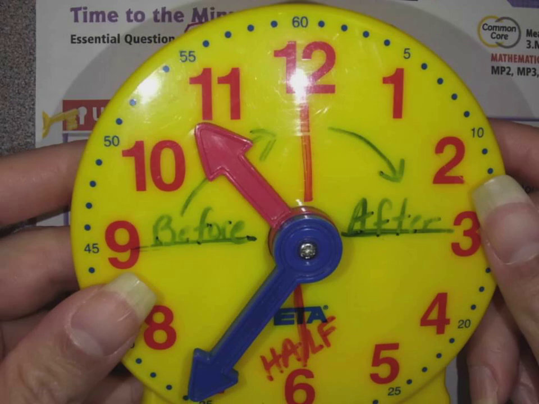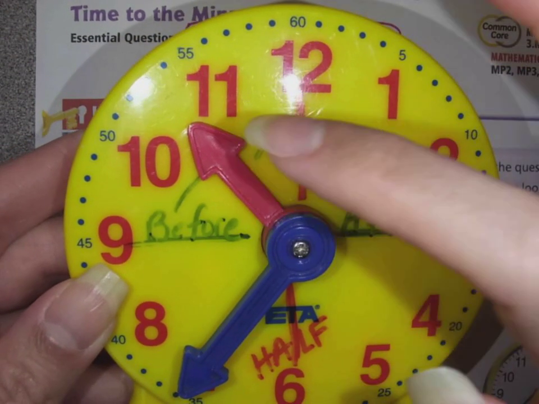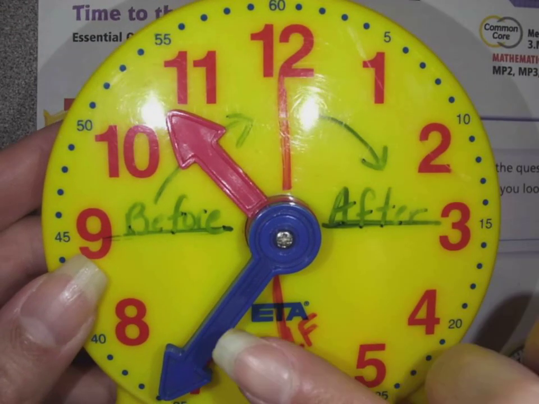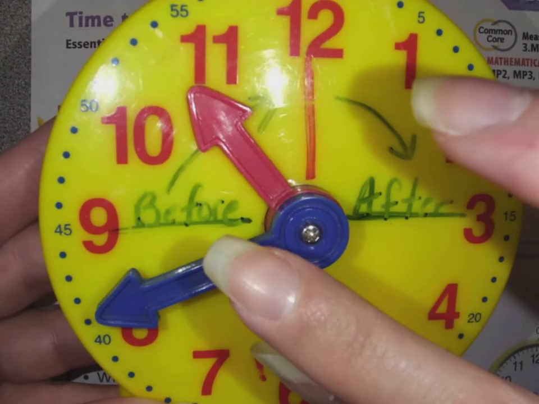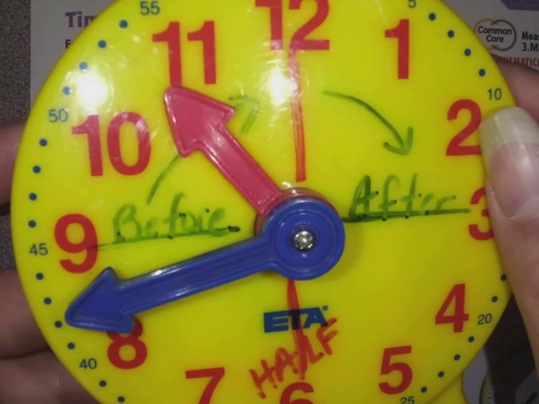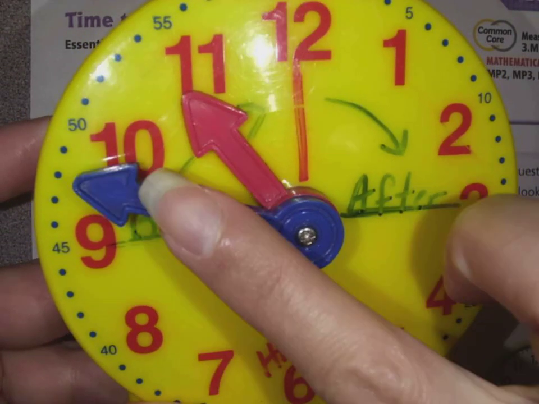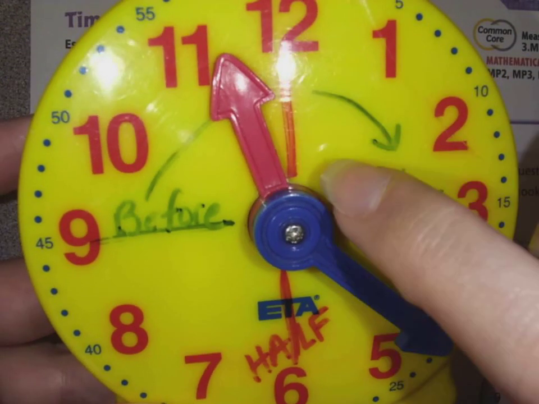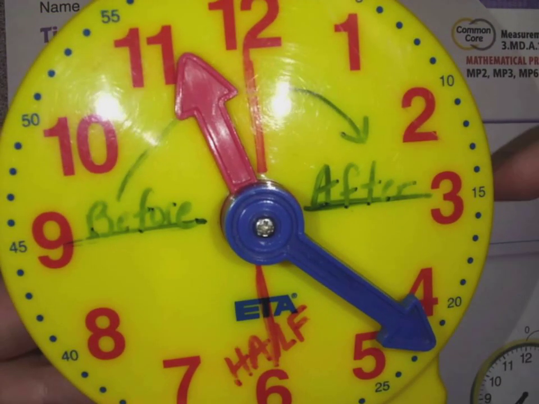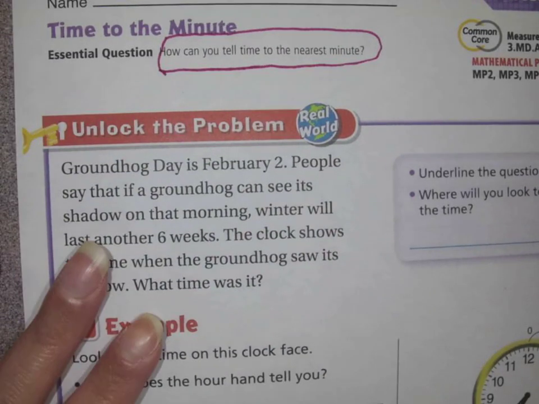We know from second grade, you guys learned that the shorthand, this red hand, is the hour hand, okay? The long hand in blue right here is the minute hand. It's so important that we know the difference because we don't want you to have these backwards when you're telling time. So again, shorthand is the hour hand, the long hand is the minute hand, okay? Now, how can you tell time to the nearest minute?